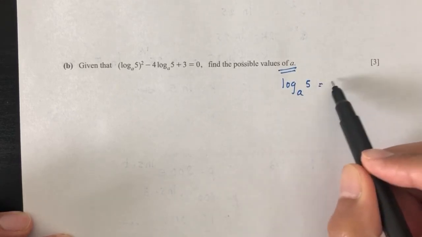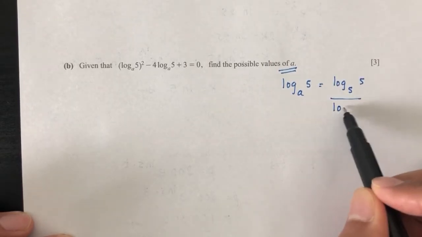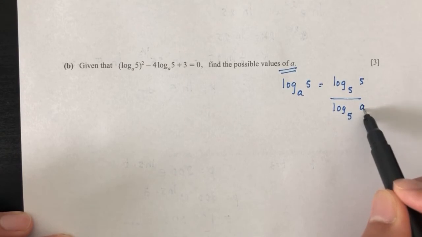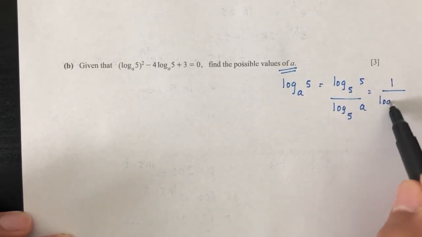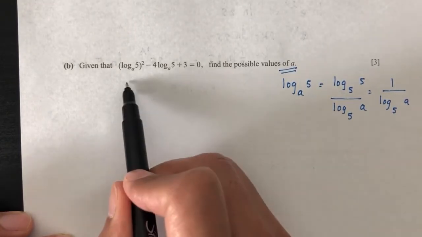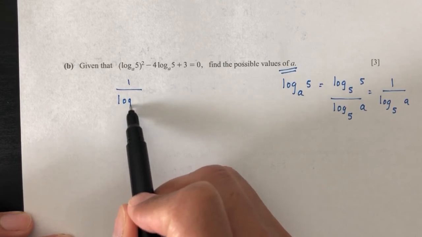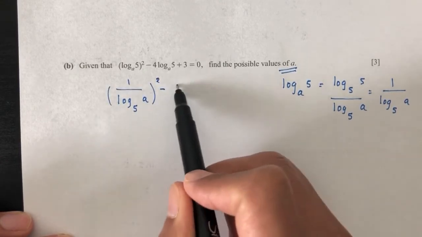So let's do equal to log base 5 of 5 over log base 5 of a. So basically this is 1 over log base 5 of a. So let's replace. That will be 1 over log base 5 of a, squared, minus 4.